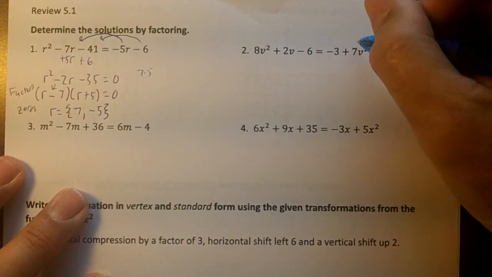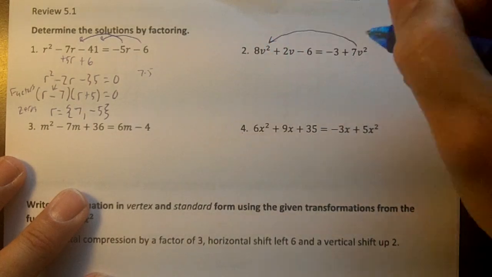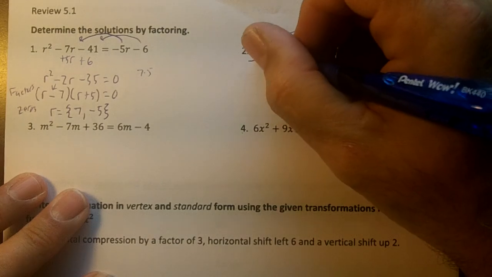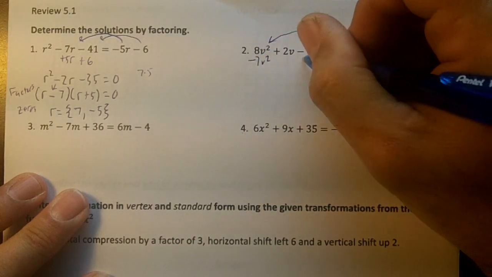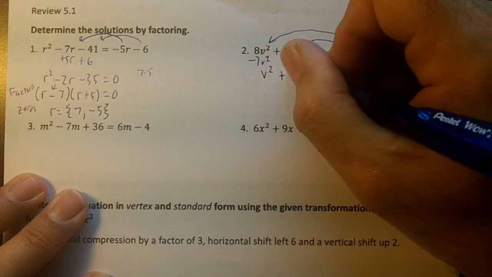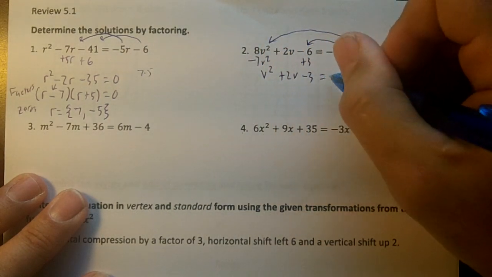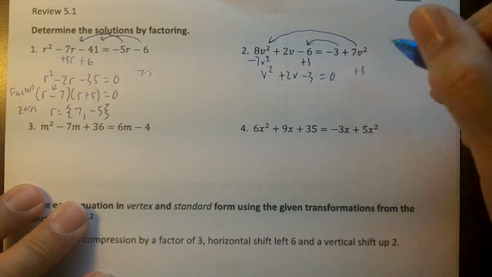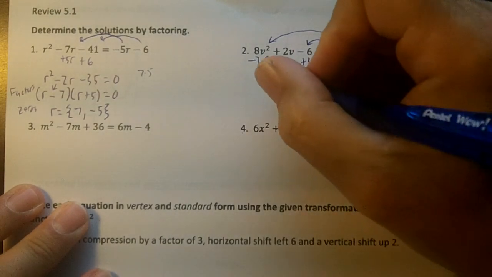Right here, I'm going to move the 7v squared over to the 8, and I'm going to move the negative 3 to the 6. So the opposite of plus 7 is minus 7v squared. The opposite of minus 3 is plus 3. That's going to give me v squared plus 2v minus 3 equals 0. The factors of 3 that subtract to give us 2 are 1 times 3. So that's what we're going to use to factor this.